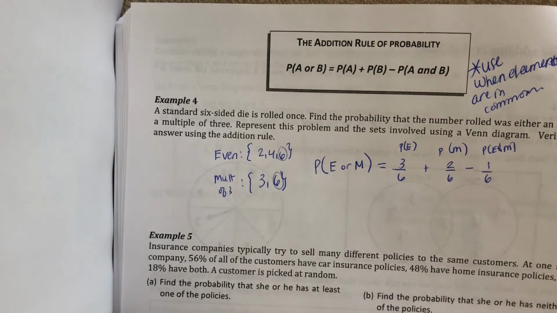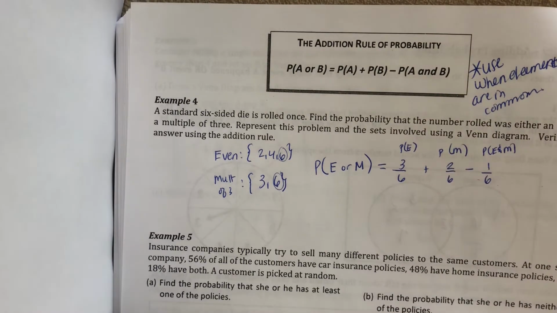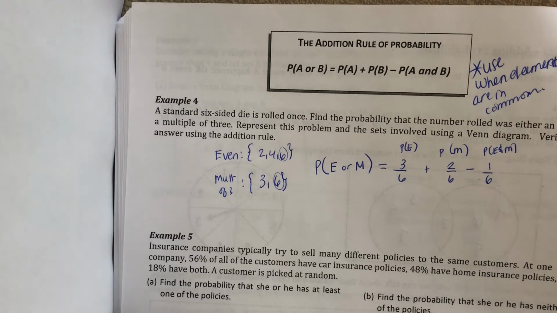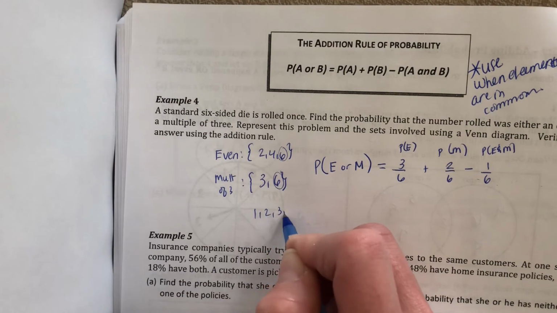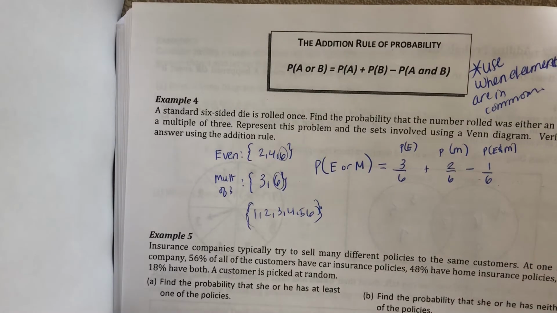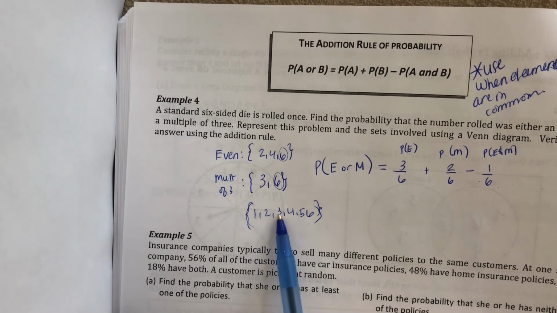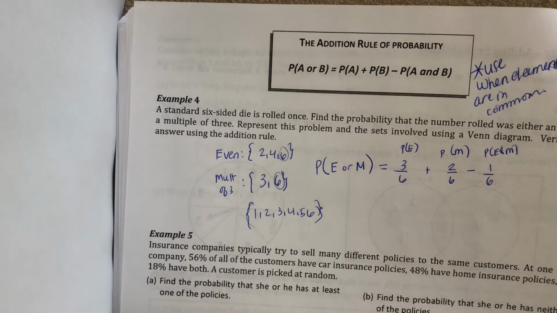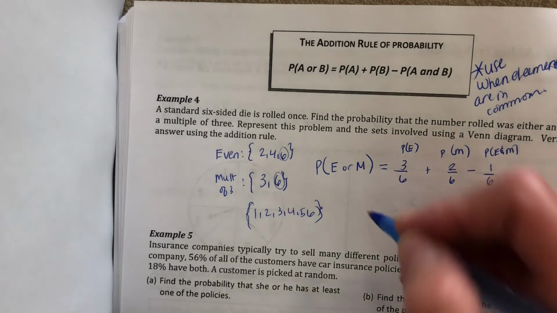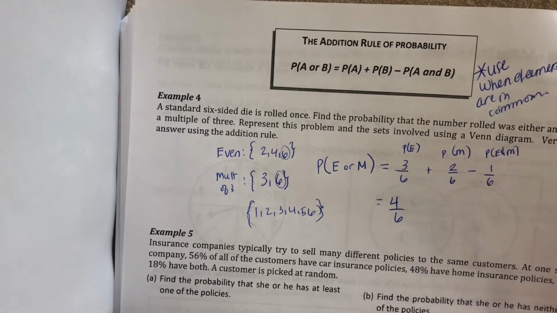Now, in this instance here, some of you may be able to do this without the formula. This is just getting you to recognize that there's something in common here. So if I just said what's an even or a multiple of 3, some of you may have looked at the numbers 1 through 6 and said, okay, what's even or a multiple of 3? The numbers 2, 3, 4, and 6. So you might just say, well, there's 4 numbers out of 6, and just count it up that way. This is doing the same thing. 3 plus 2 minus 1 is 4.